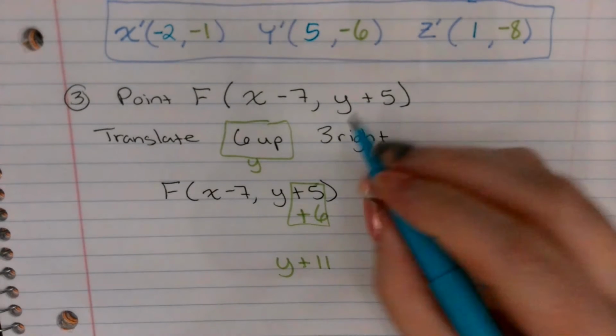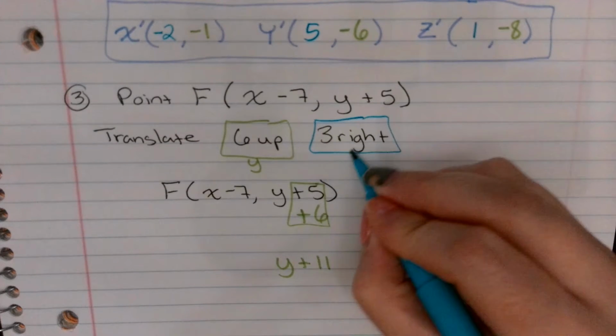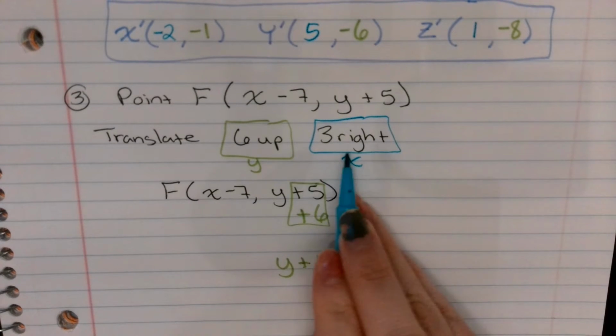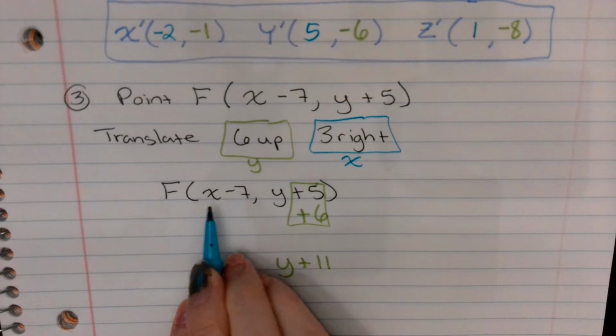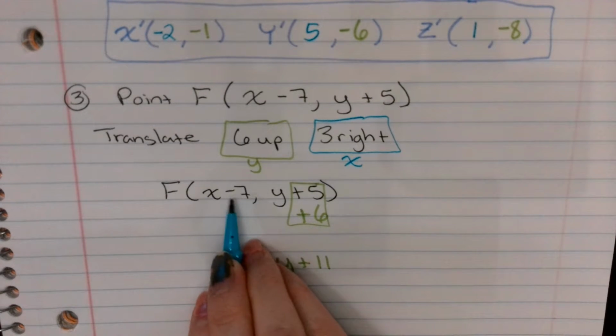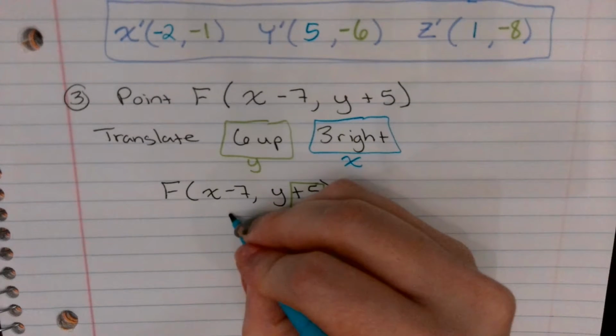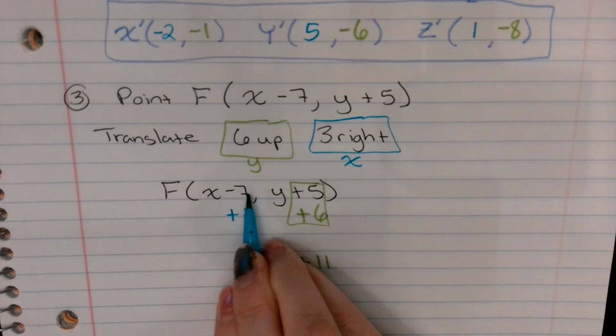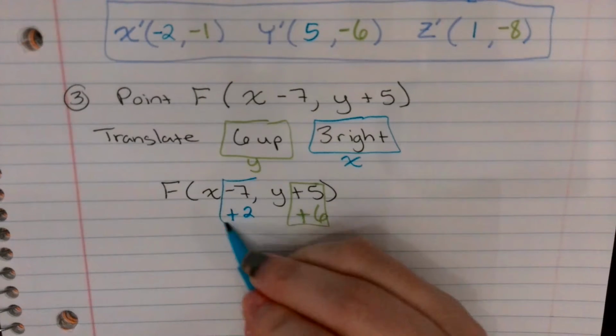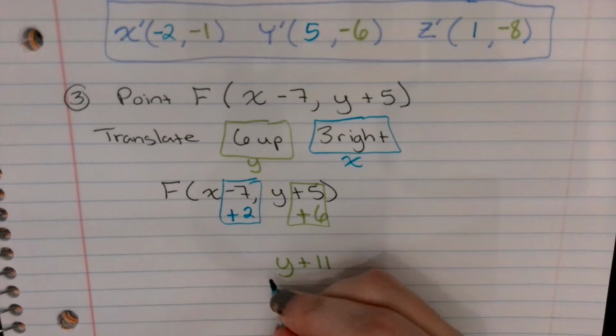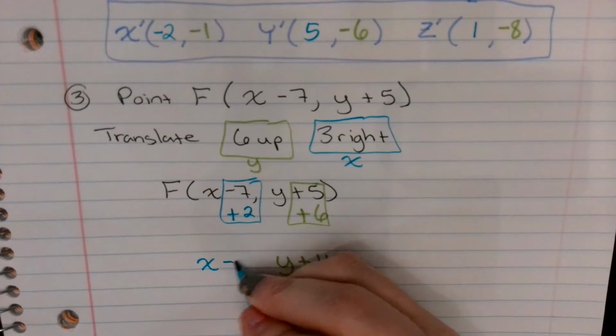And then the same thing for 3 units to the right. That's going to affect my x. I'm going to the right, which means I'm going to add. Well, I'm not going to add it to my x, but I can add it to that -7. A -7 plus 2, that's going to give me a -5. So now I have x minus 5.